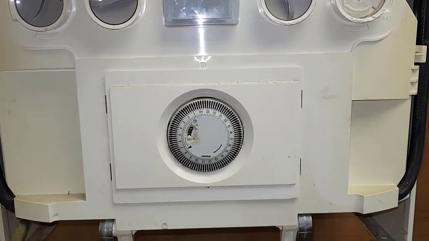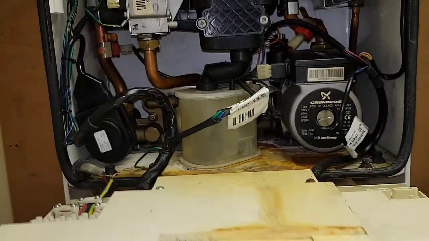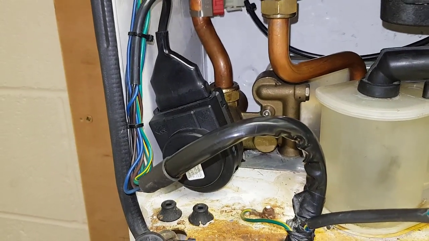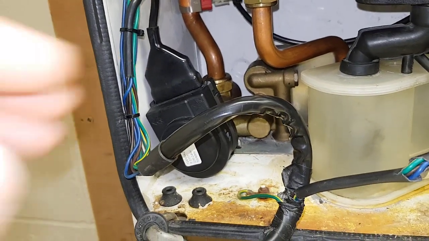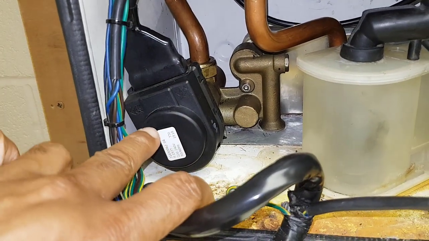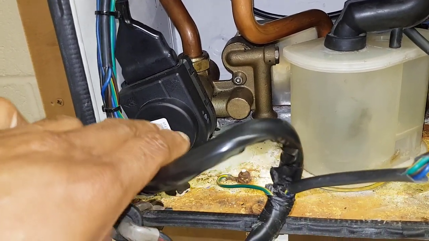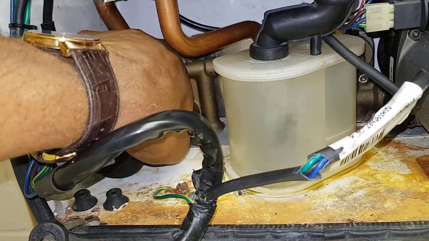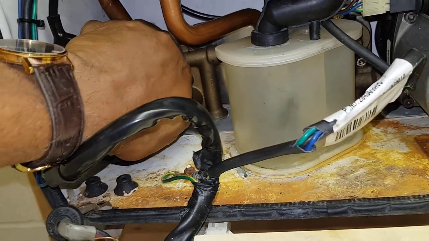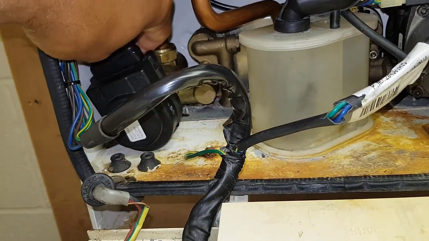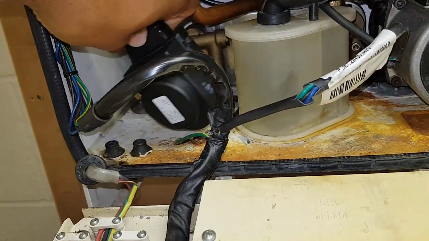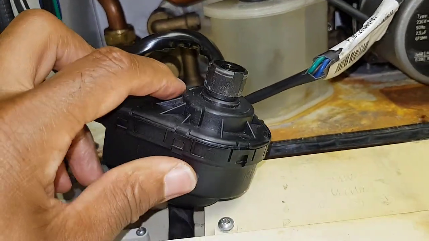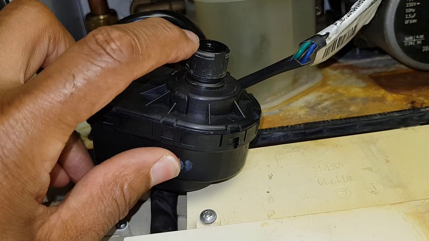Once you do that, we can look at the divert valve. This is your actuator motor. You're going to remove the clip at the back like this. So you're going to take that off. Now what we're going to do is check this pin position here.